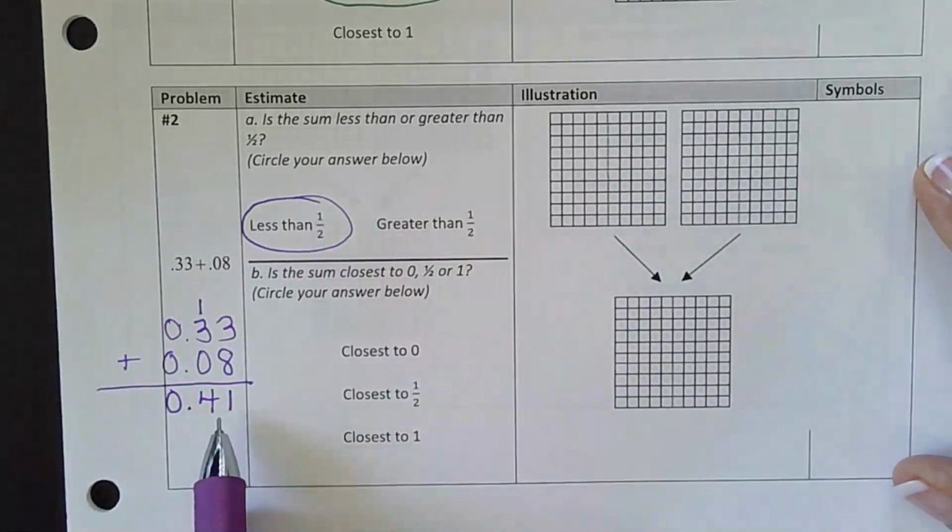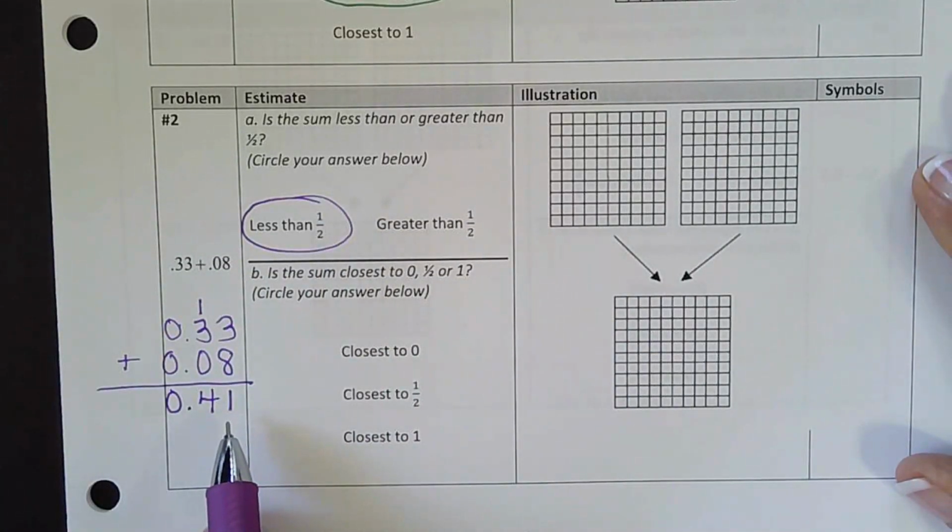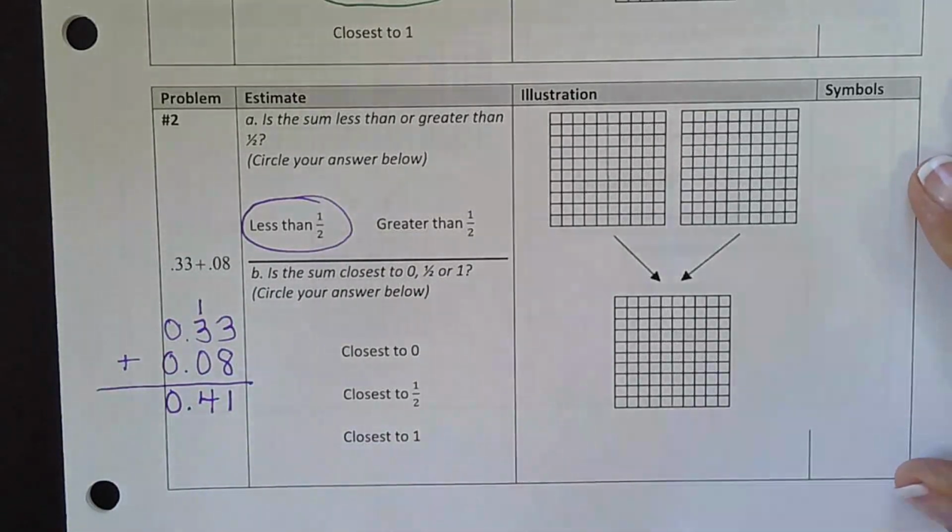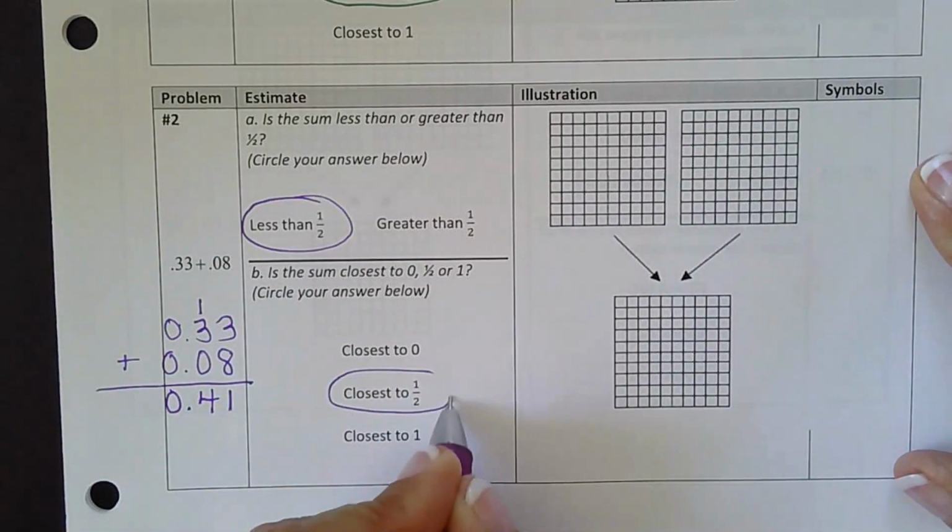But it's only 9 units away from 50, so it's still closest to a half. It's 41 units from 0. 9 units from 50, 59 units from 1, so it's closest to a half.